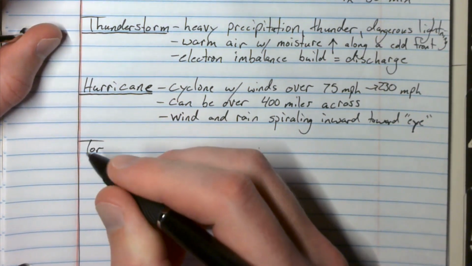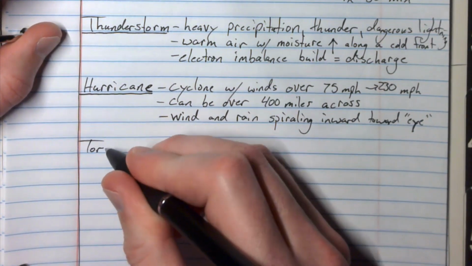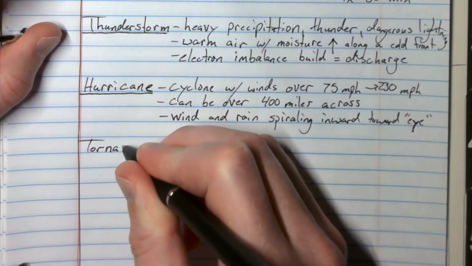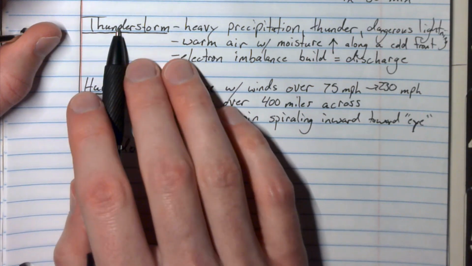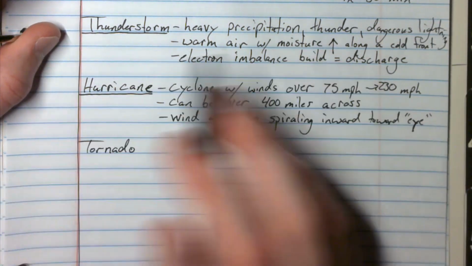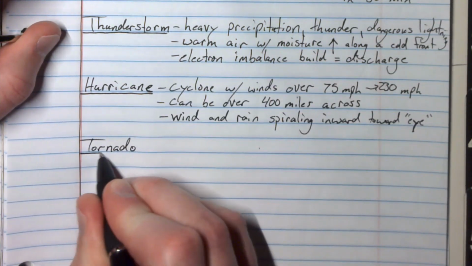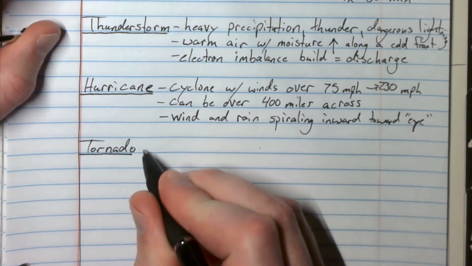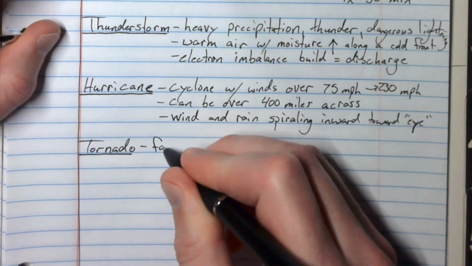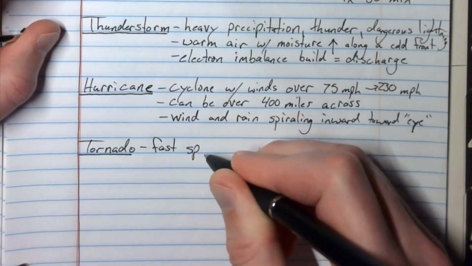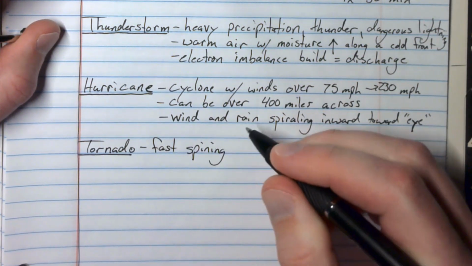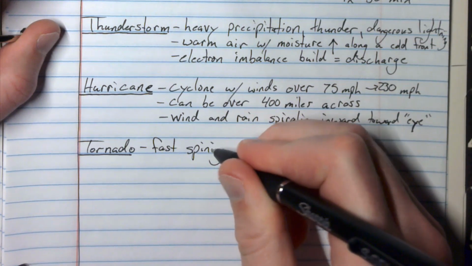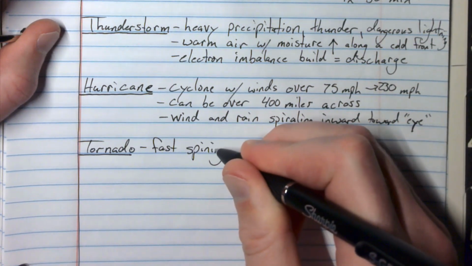And we are going to draw a picture for this one, because we haven't drawn a picture yet. And we'll be doing some really cool experiments with thunderstorms, because we'll talk about lightning and stuff. So, tornado, next one. Let's see. Obviously, it has a fast spinning column up there. There's supposed to be two ends here.